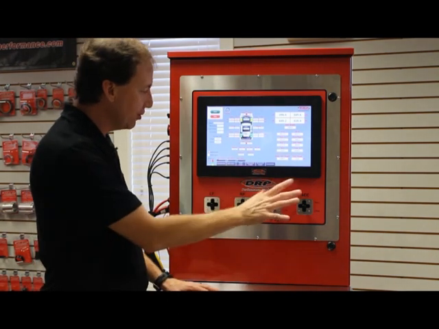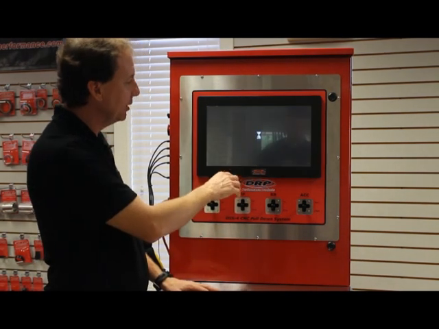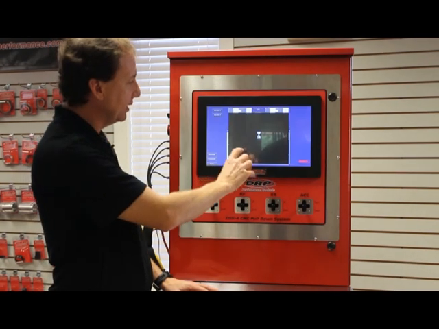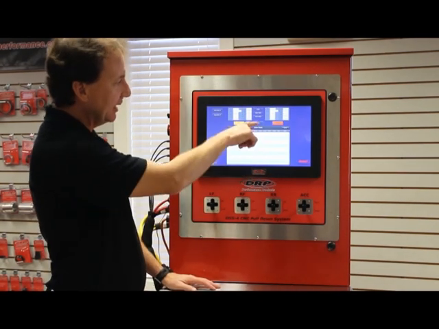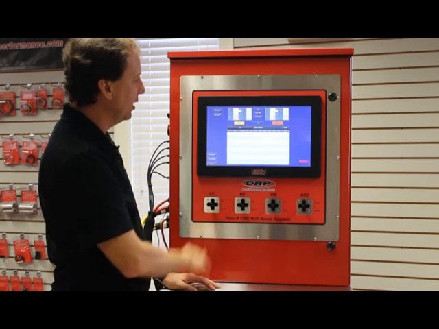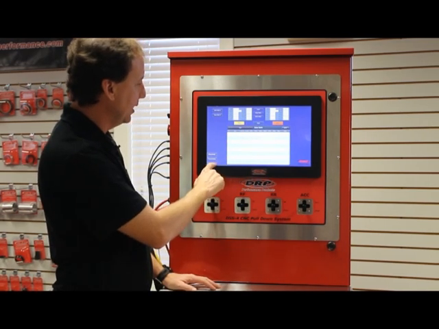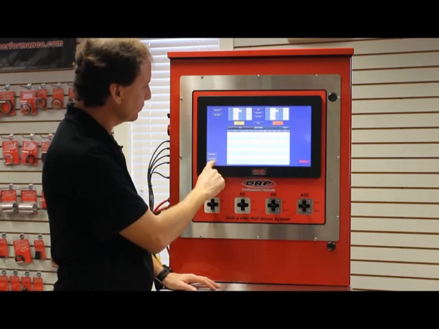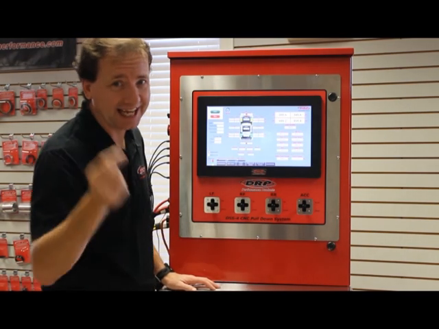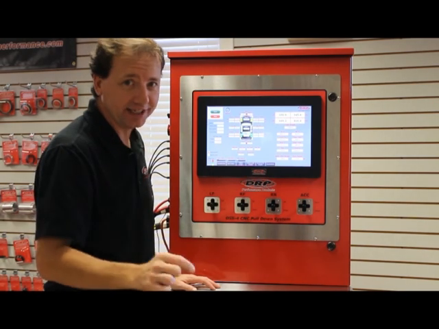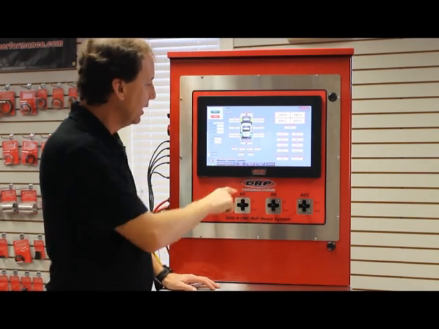Other than that, everything else stays pretty much the same. Your data table still works the same. It's got a bigger save button, which is nice, so you don't accidentally overwrite your data. Always remember to save your data table. Every time you make a change, push the save button.